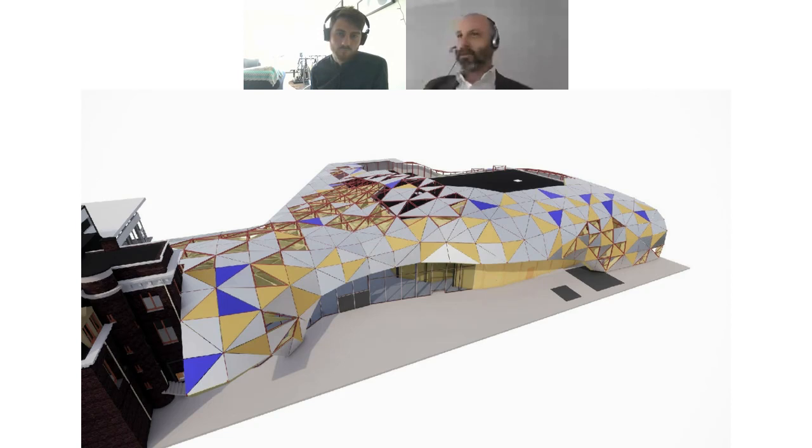So this is a project we worked on a year or so ago, and it illustrates how a deeper understanding of your tools can offer significant productivity benefits. Here we've got a freeform roof structure with over 600 unique cladding panels and over 650 unique tapered LVL beams supporting them.